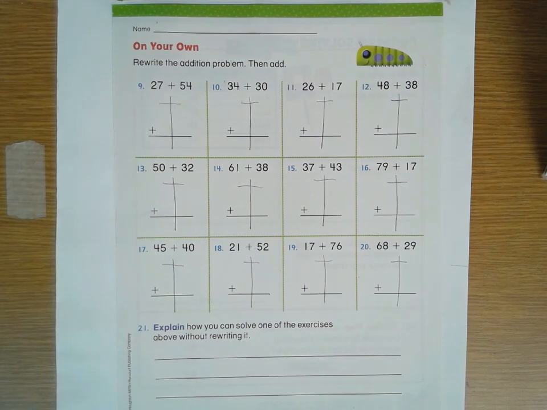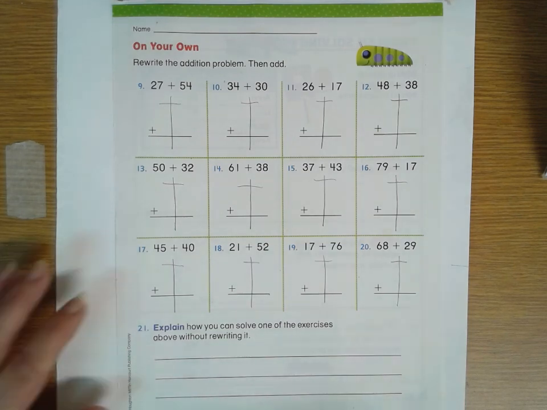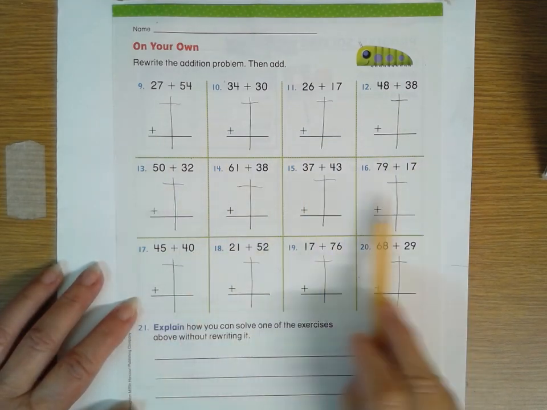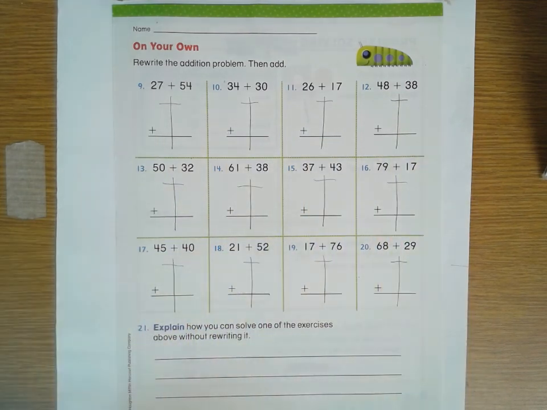So on number 21, it says explain how you can solve one of the exercises above without rewriting it. You could just do this in your head with mental math. I see 3 of them. They're asking you to choose one. Actually, there's one in each row that you could just do in your head.